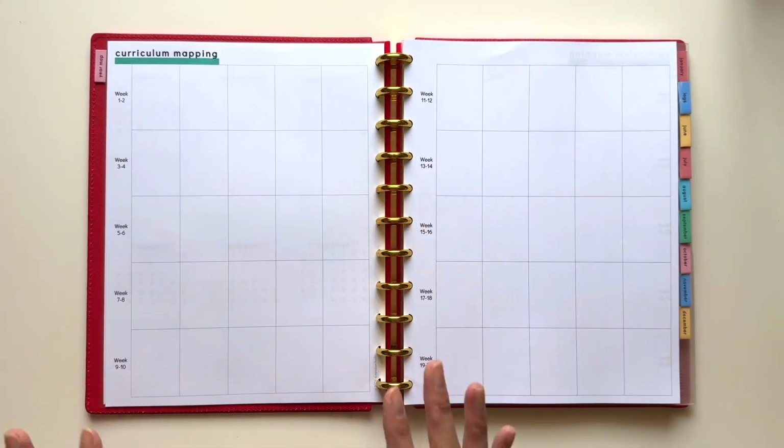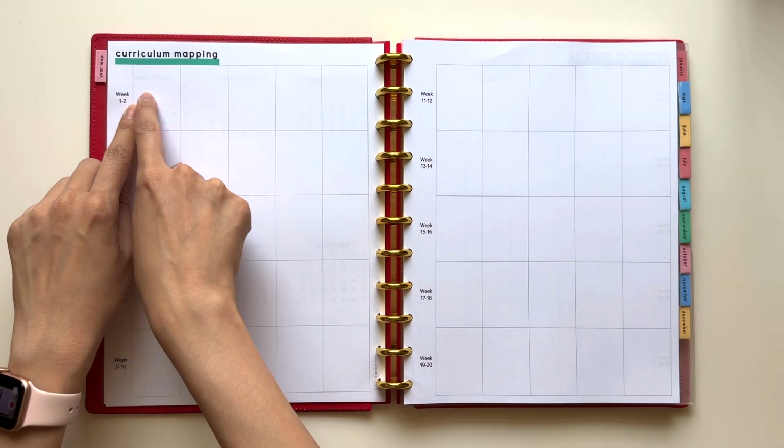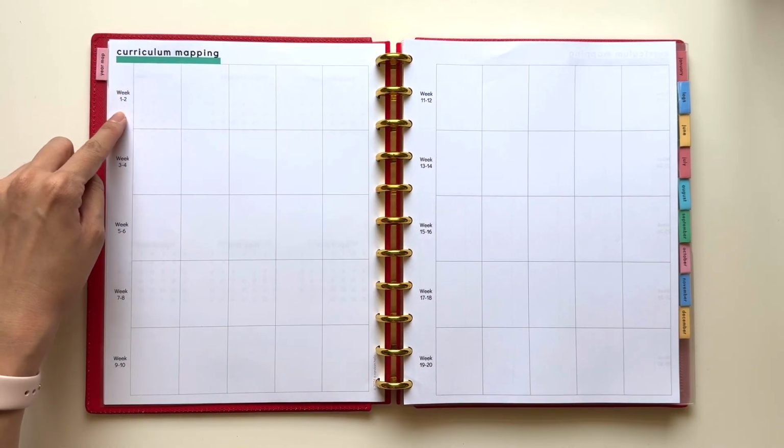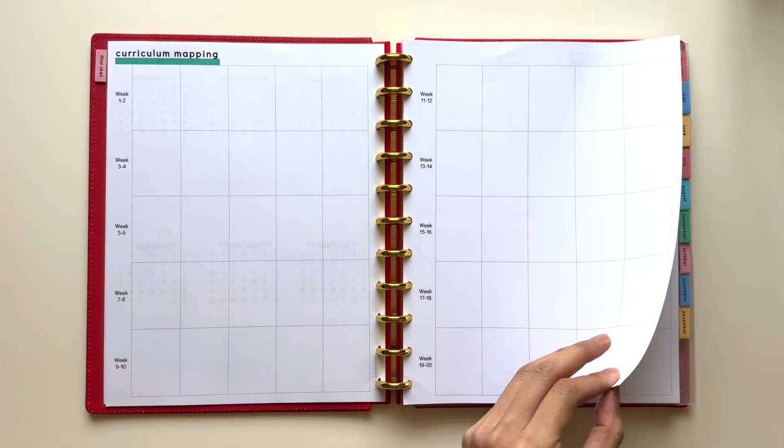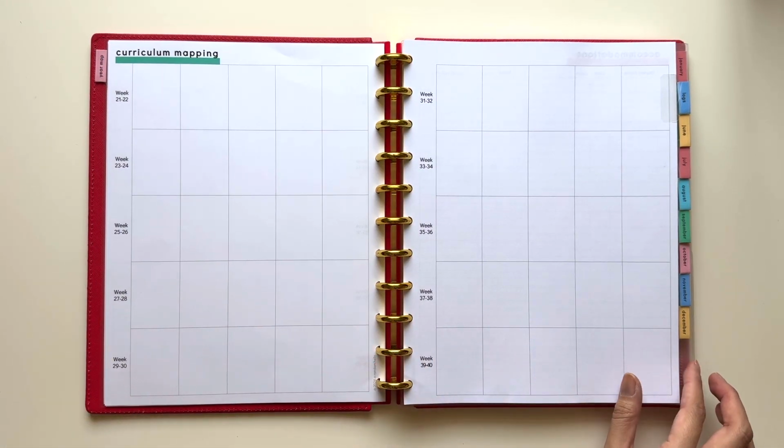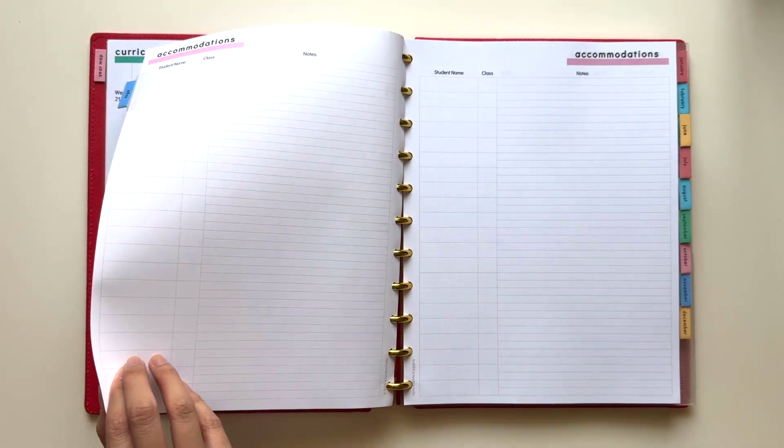Next is the curriculum mapping section, which will look a little different from yours because yours will be split down the middle for each week separately versus every 2 weeks like mine is. I find this especially helpful if you've taught the class before so you can reference your timing from a previous year.